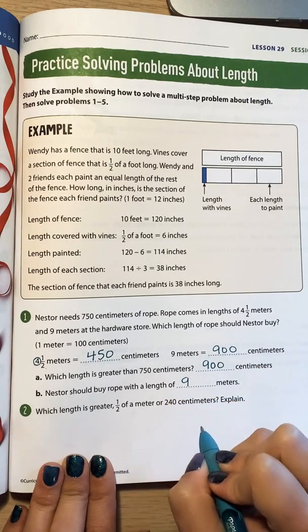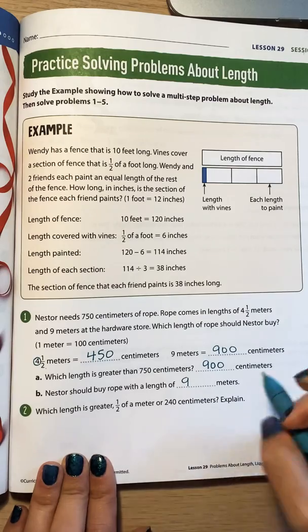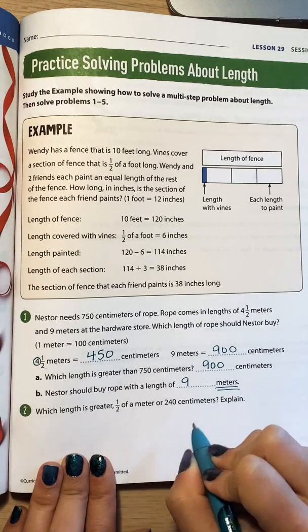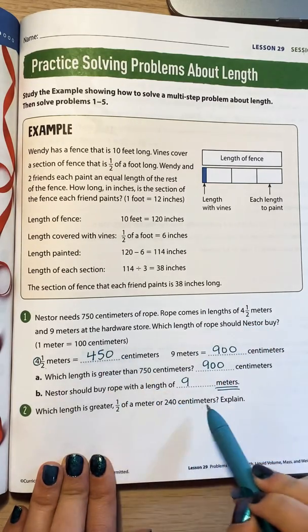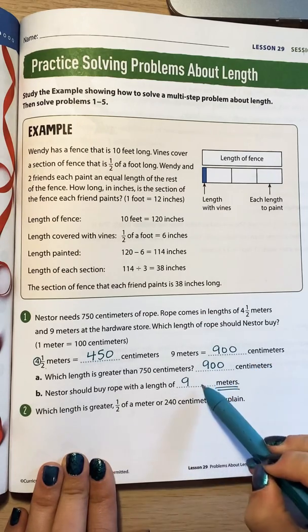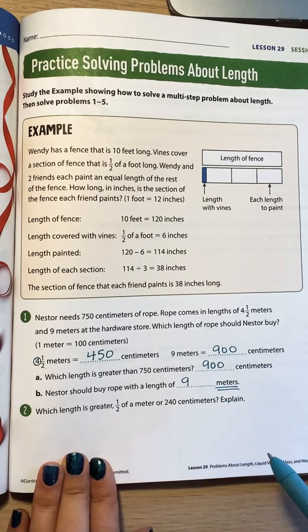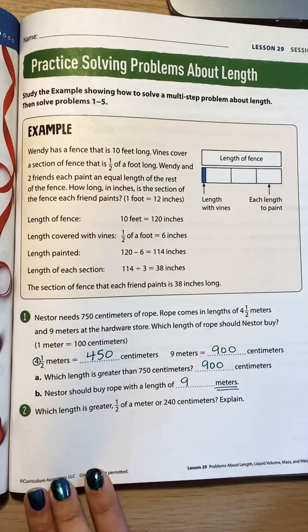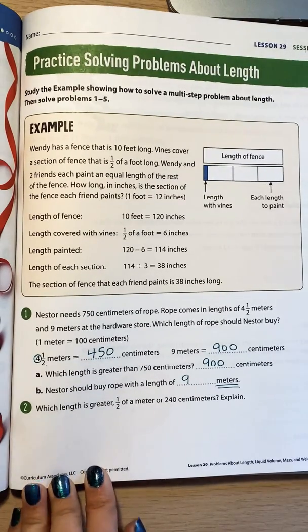a length of, oh, that's tricky. I almost wrote 900. Look, they say meters now. 9-meter rope, not 900 meters. I almost wrote 900 because I was thinking it was centimeters again, so it's just 9. Good catch, Mrs. Flitton.